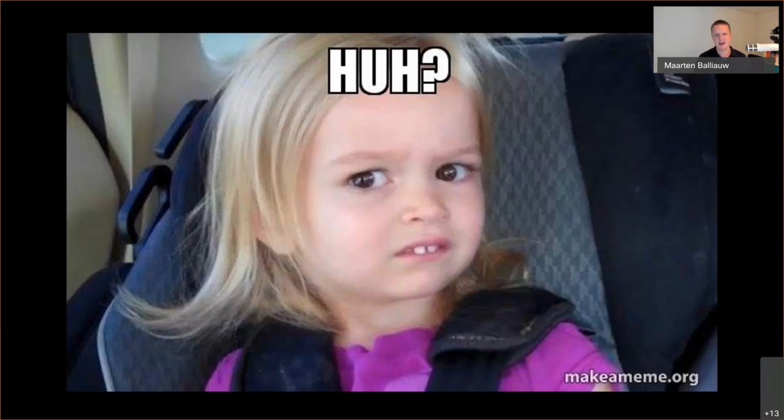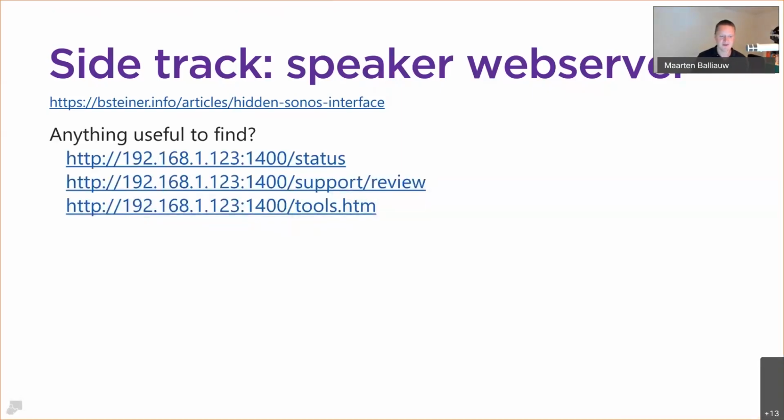Well, you start searching. And I found on some obscure websites that all of those Sonos speakers have a hidden web server that is available. There is a status server, there's a support/review server, there's a tools.htm. There's no logic in the API that this web server provides, but it allows you to look at how it's connected to the Wi-Fi, look at the supported formats. It allows you to even do a ping or a trace route to something else on your network. But I could not find any way to essentially figure out why it was not playing that MP4 file that I sent it. So time for troubleshooting.